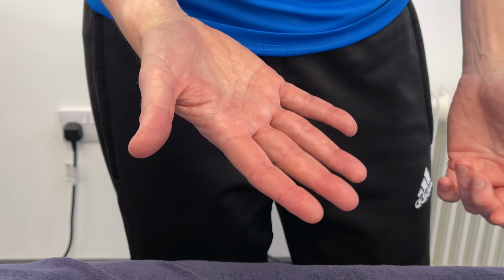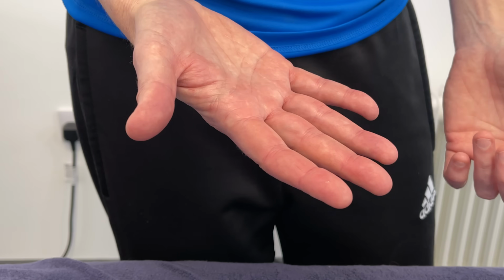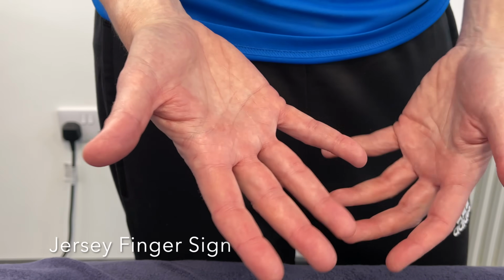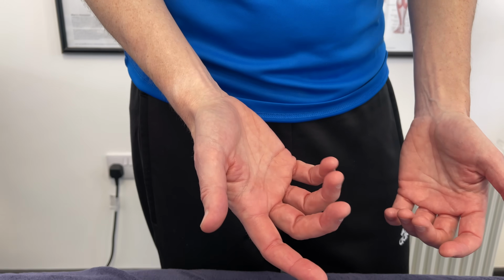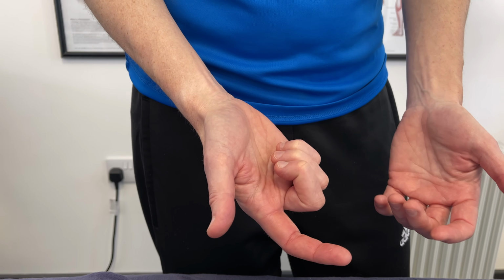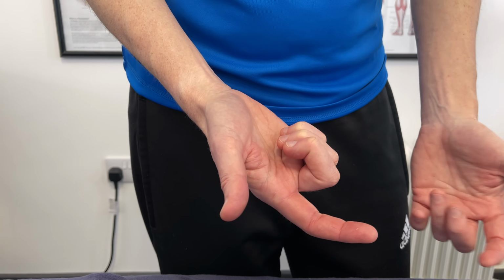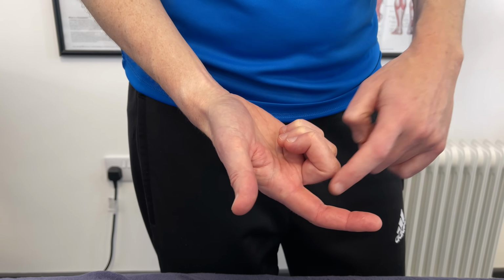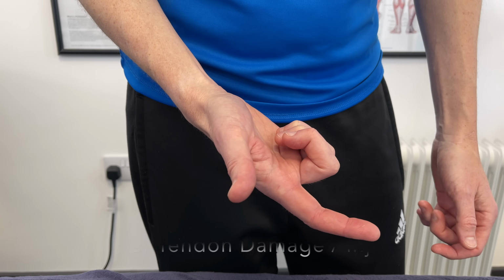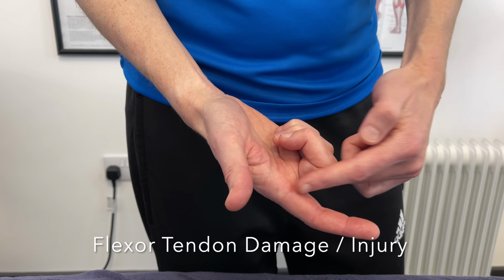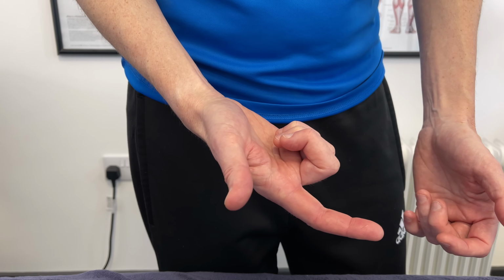The second test we can do is the Jersey finger sign. So opposite, we're starting with the fingers extended, and you get your client to close their fingers or form a fist, and one finger can't form a fist or flex, and that's due to injury of the flexor tendon of the finger. So damage or injury to that tendon.